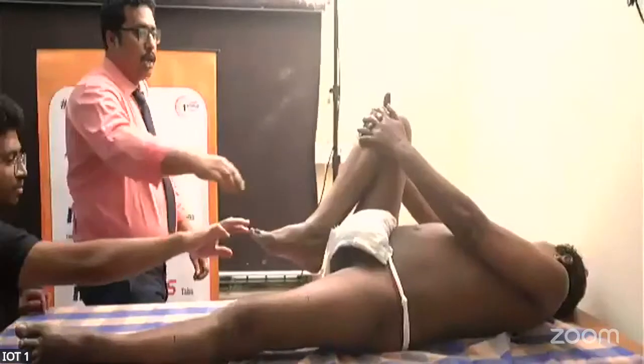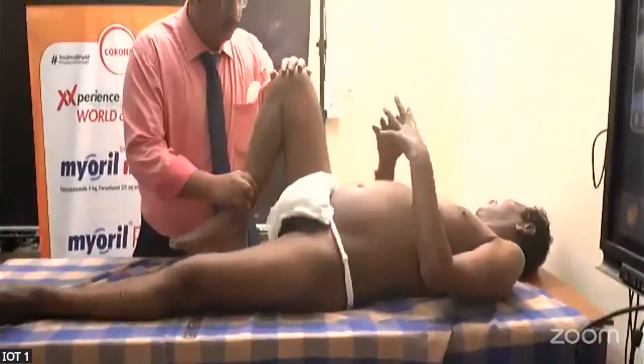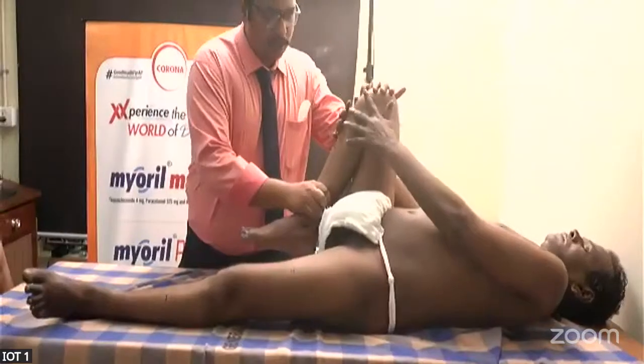And ask the patient to extend. Ask the patient to leave that limb. Right limb, please extend. Camera, please zoom out. Zoom out that thigh. That light is gone. Again, ask the patient to hold that limb in the same position. Keep the camera angle steady, please. Yes, light is coming again.